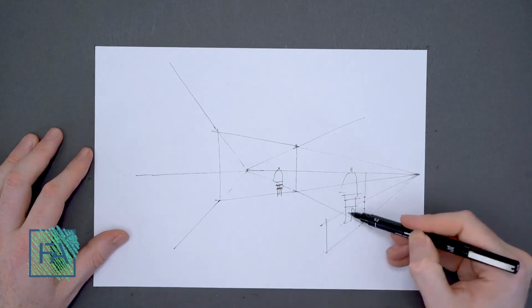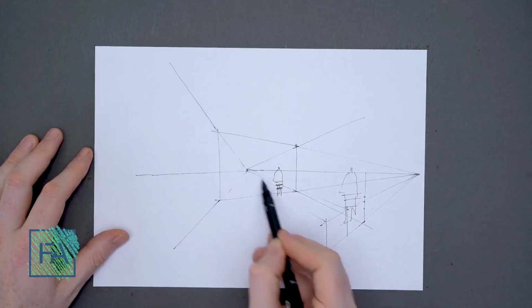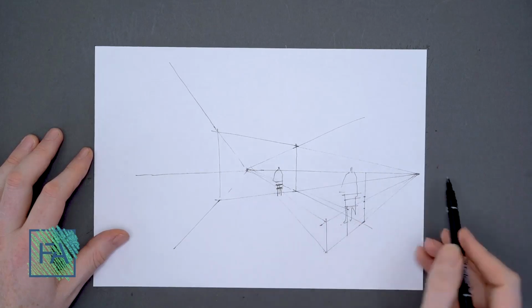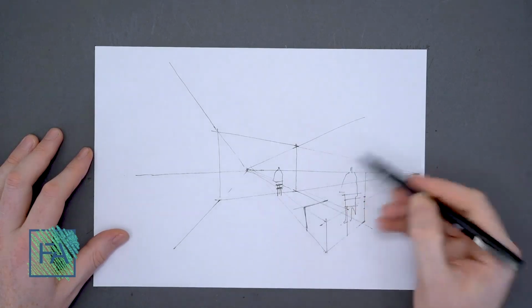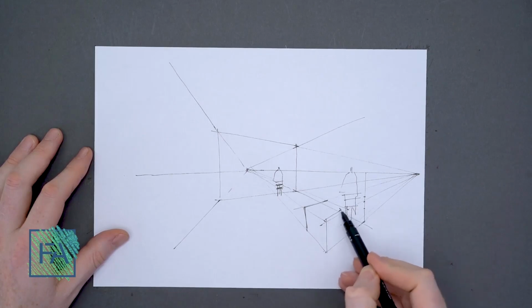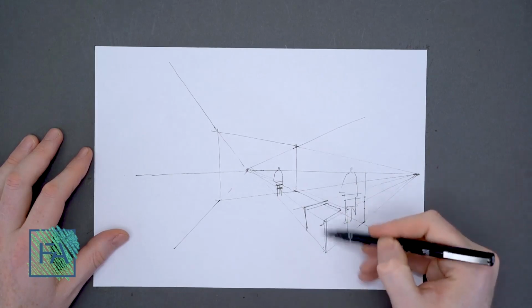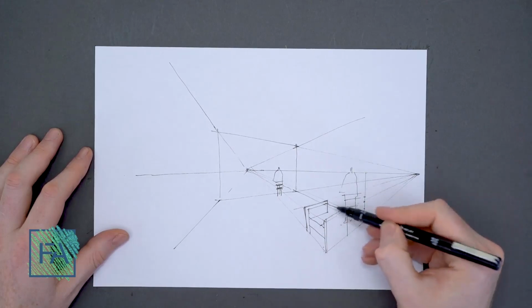We move outwards from this point. We do two vertical lines, send them to the middle vanishing point. Again, send it to this vanishing point. Pay attention, now we have the box for our furniture. And we can design this box and design the furniture inside it.